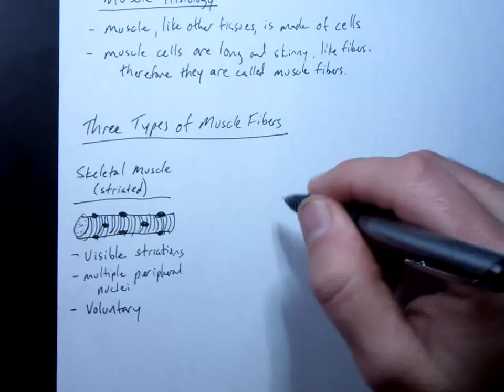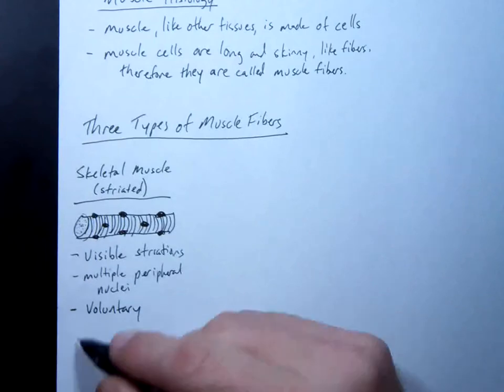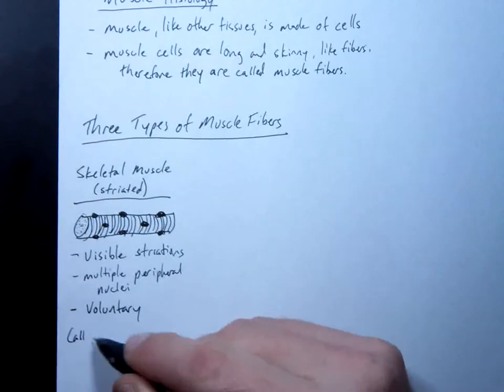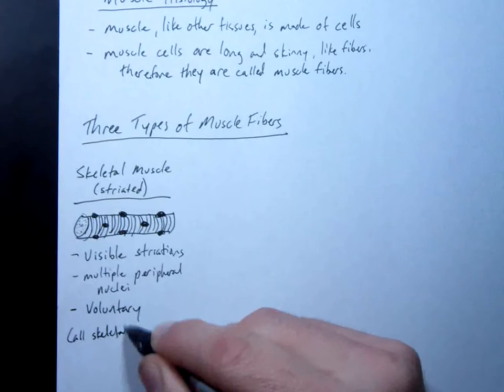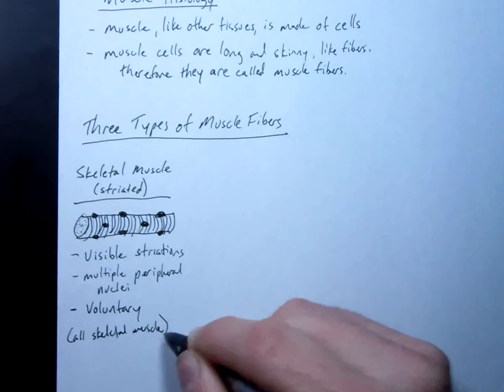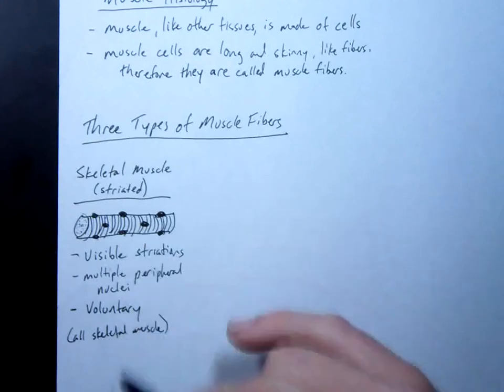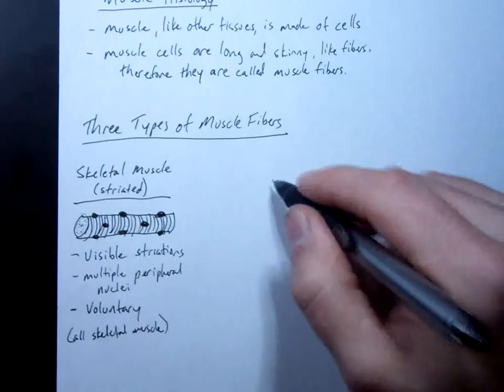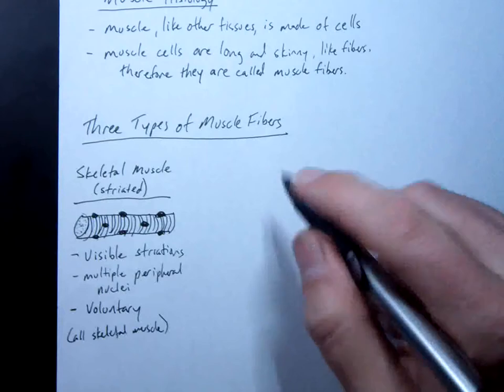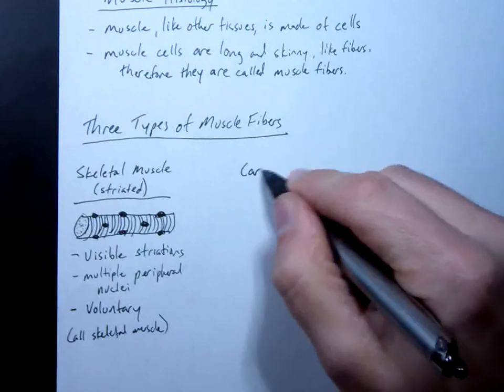The next type of muscle, and folks, this is all skeletal muscle, which includes all the ones you have on the sheet that you were to find the origin, insertion, and action on. All of those are skeletal. The next one is only found in the heart. And what's the word for heart? Cardiac. So cardiac muscle.